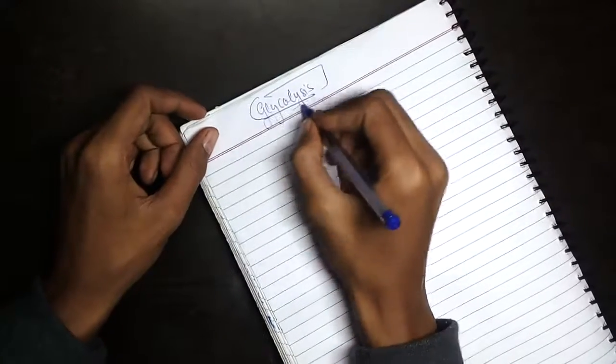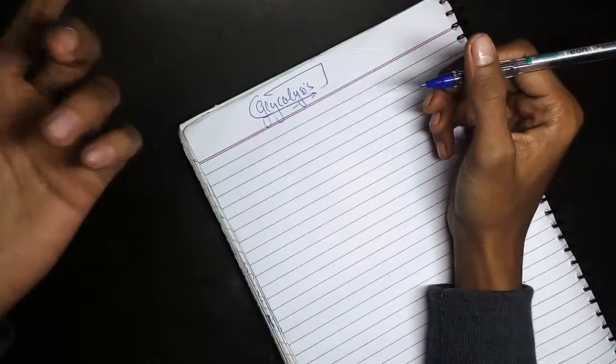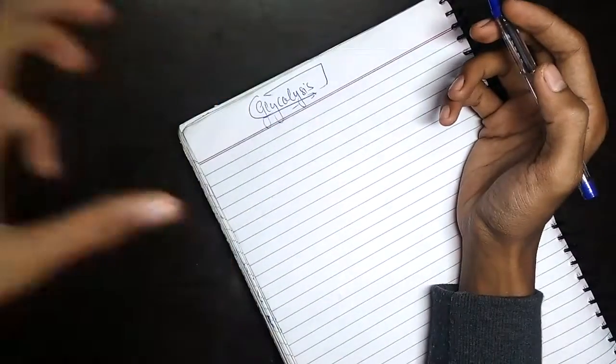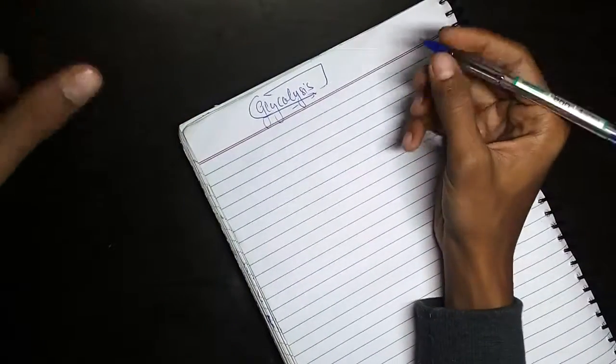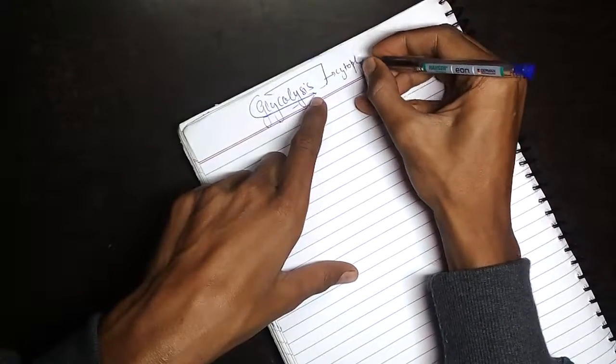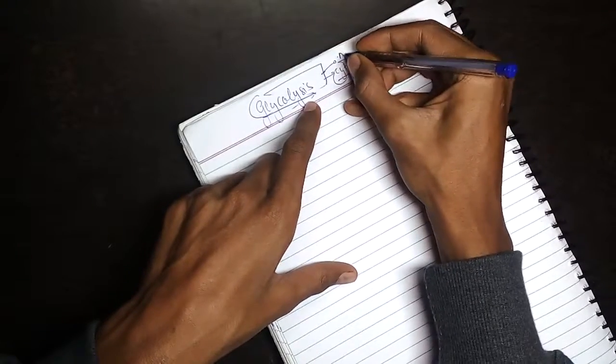Glycolysis is the partial oxidation of glucose into pyruvic acid, or you can say the cascade of reactions or conversion of glucose into two molecules of pyruvic acid. It occurs in the cytoplasm of the cell. It is found in all living organisms.